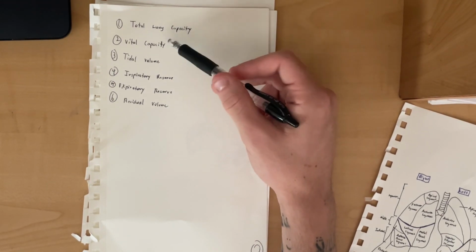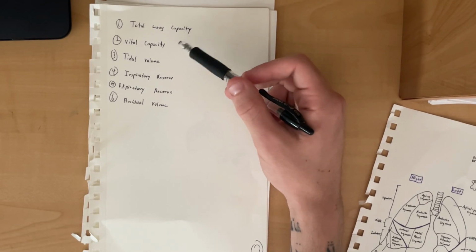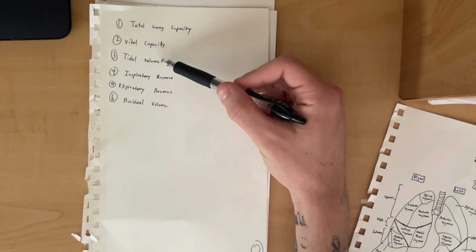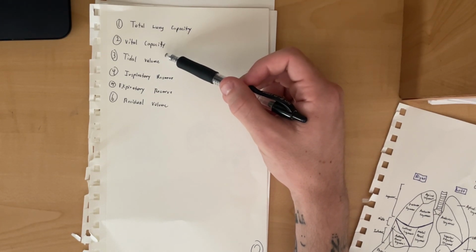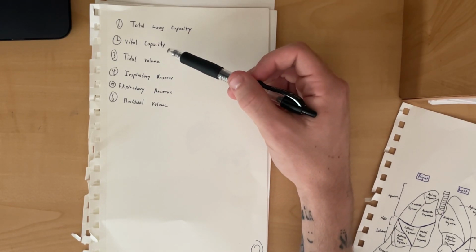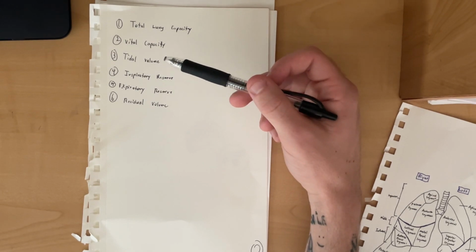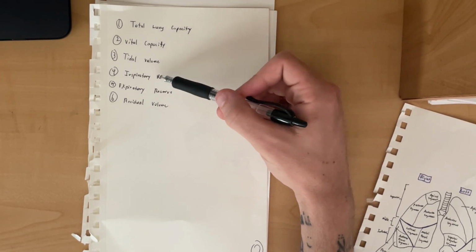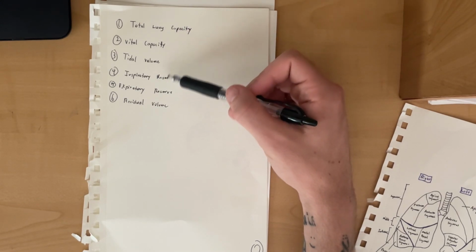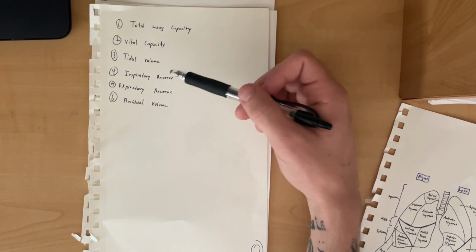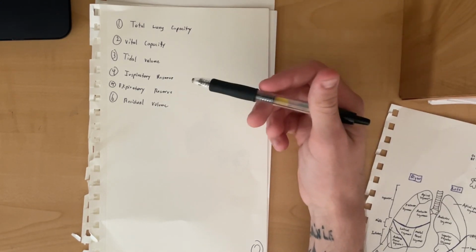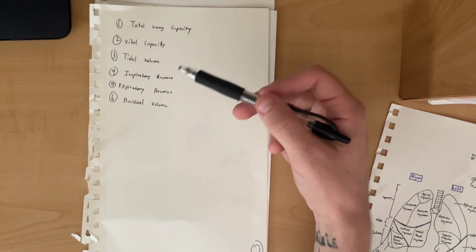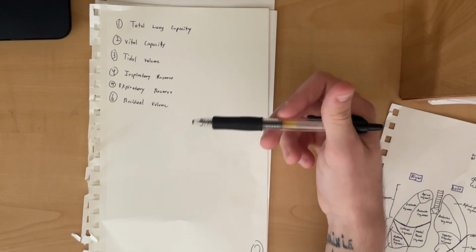I'm going to go over the numbers. Vital capacity is the maximum amount of air that can be moved in and out of the lungs. Third is tidal volume. Tidal volume is the amount of air moved in or out during normal quiet breathing, so like normal ventilation. Then inspiratory and expiratory reserve. These two are related to each other in the sense that this is the additional amount of air that can be inhaled or exhaled, whether inspiratory or expiratory, with a forceful inspiration or expiration.